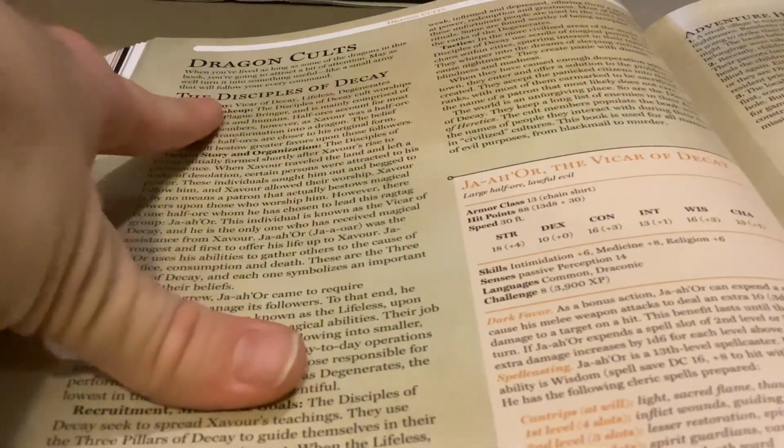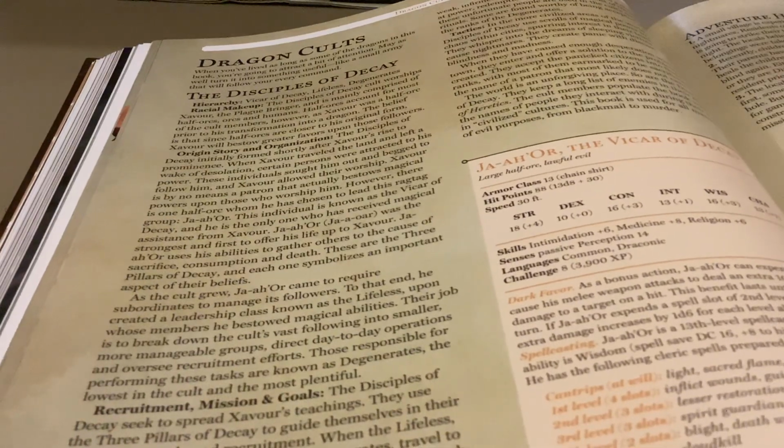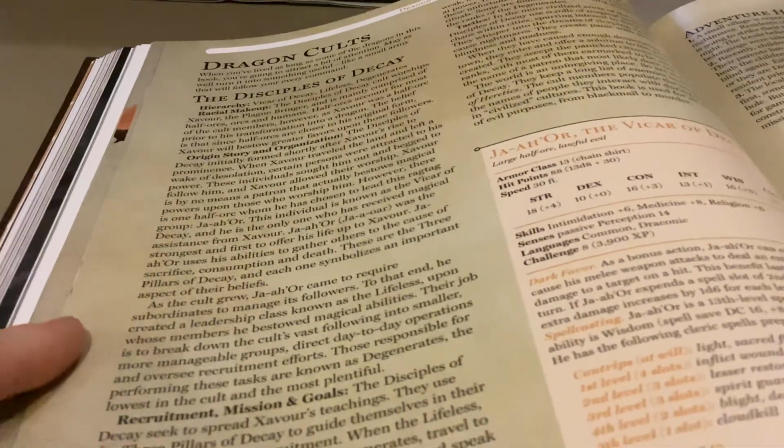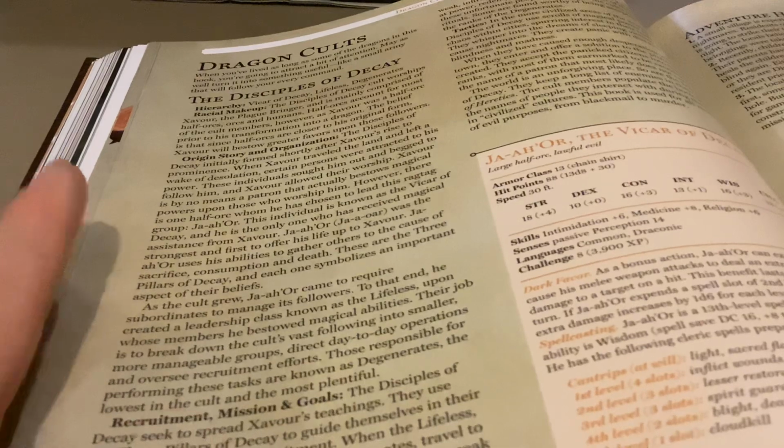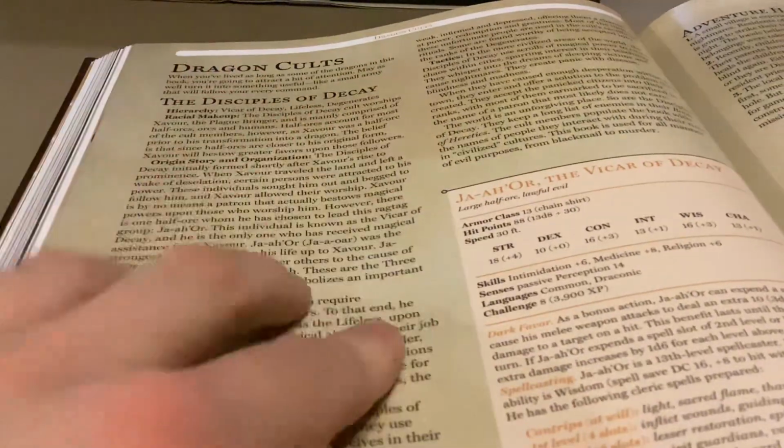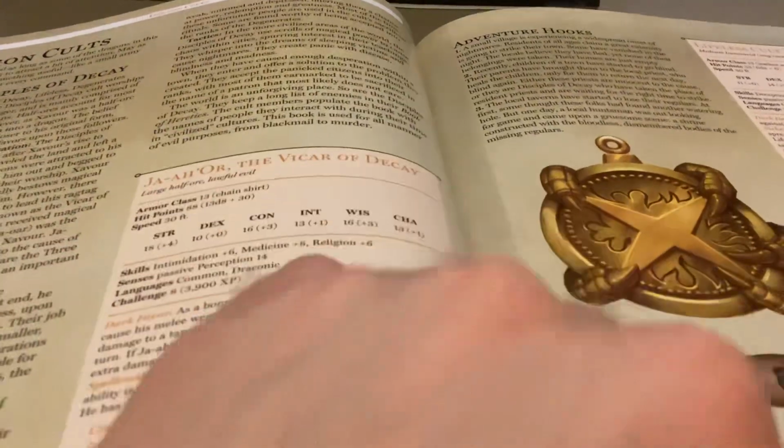So it gives you details on how to do that and everything. And of course, one of the most famous dragon cults is probably the Cult of the Dragon in the Forgotten Realms, which wants to raise all dragons as Dracoliches. So this actually gives you details to do something like that, if not as similar as possible.